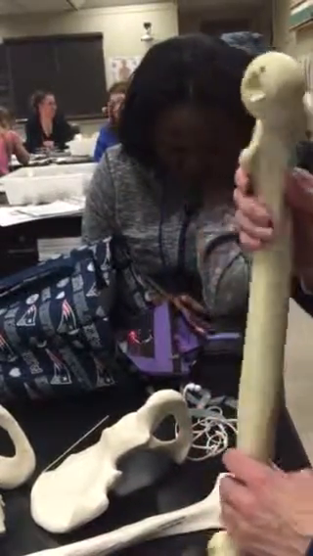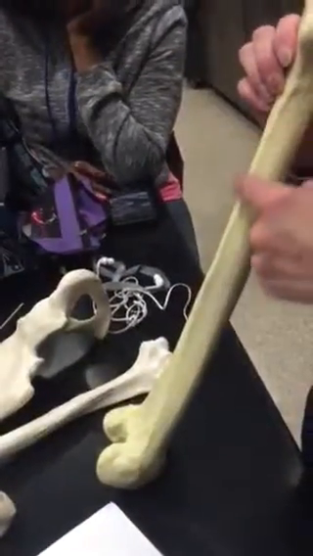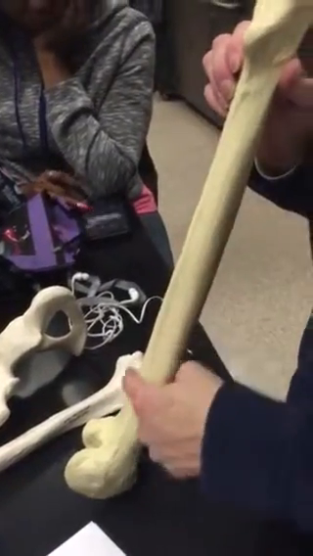The linea aspera, if you turn the bone around on the back, you see this line right here, this ridge. That's the linea aspera on the back of the femur.